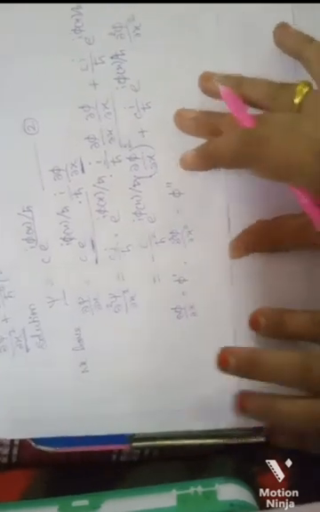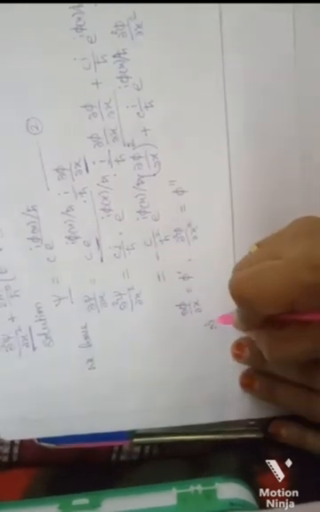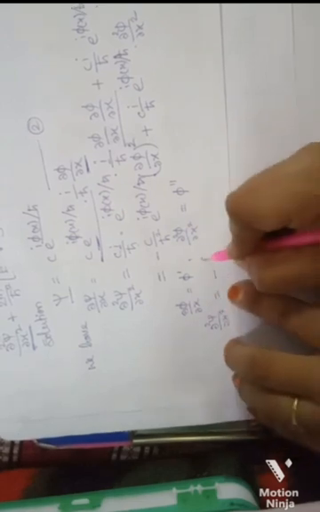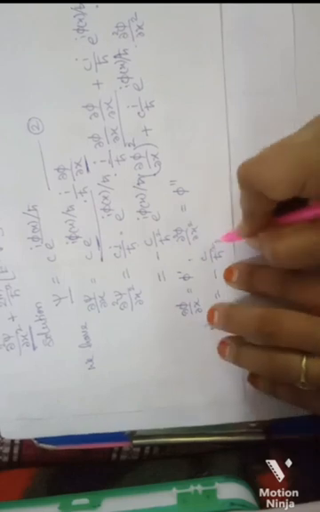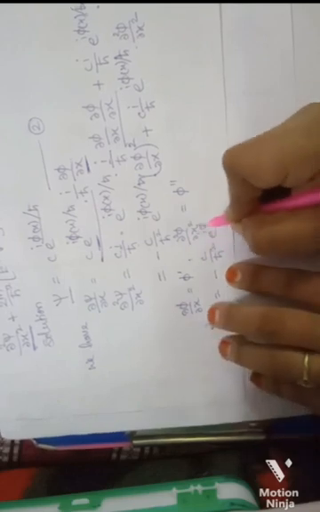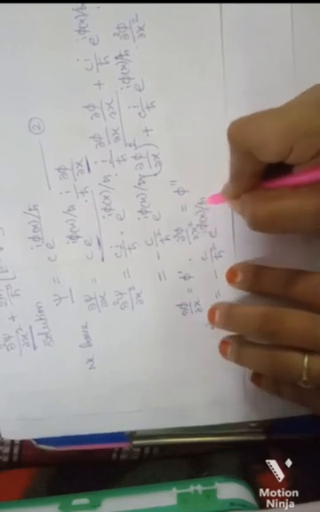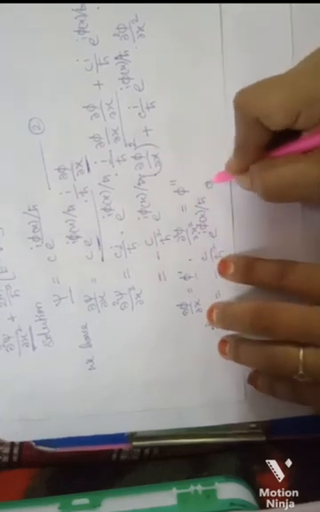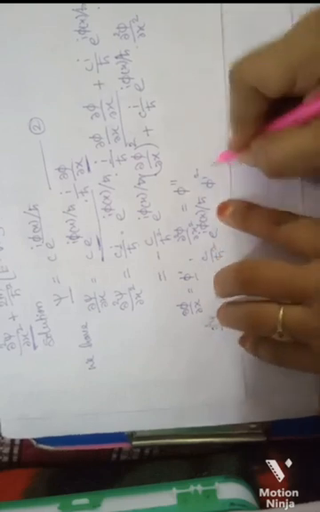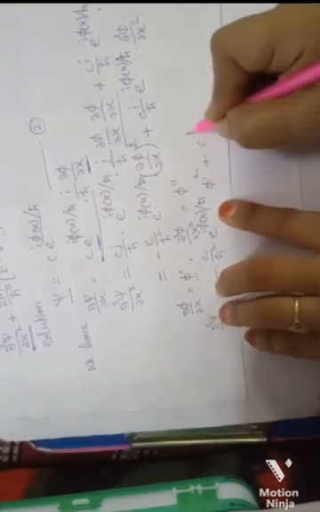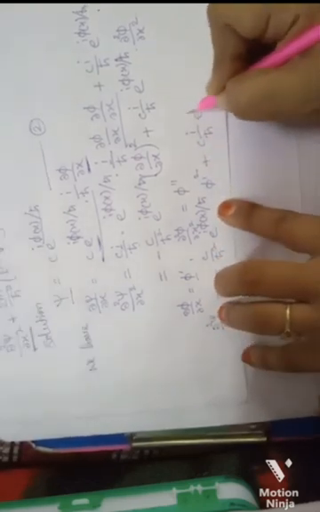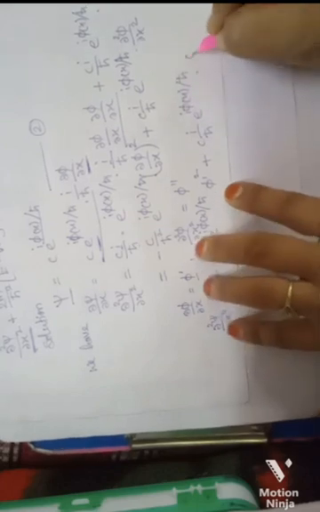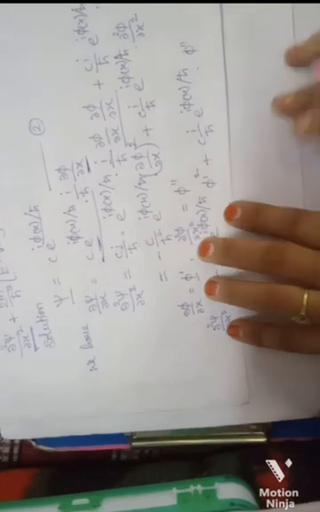So put in this equation here, ∂²ψ/∂x² is equal to minus c by h cross square e power iφ(x) by h cross φ prime square plus c into i by h cross e power iφ(x) by h cross φ double prime.